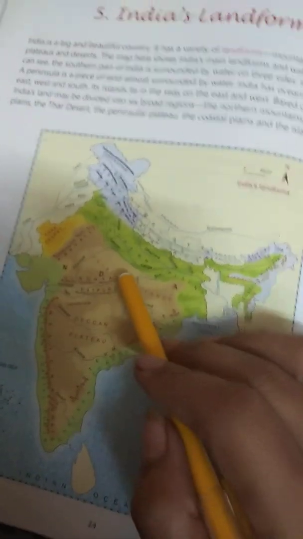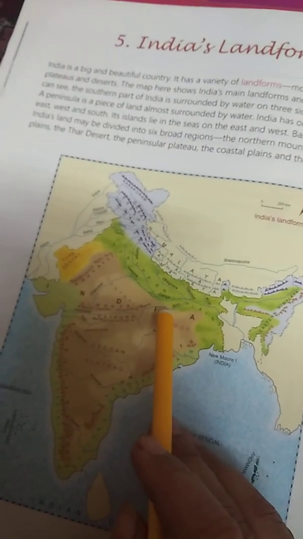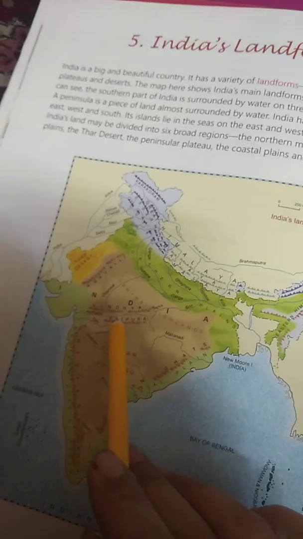So this soil is very fertile due to the river, and very good crops are grown in this area. This soil is called alluvial soil.